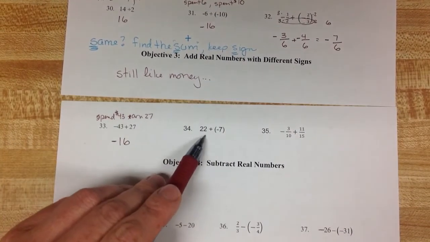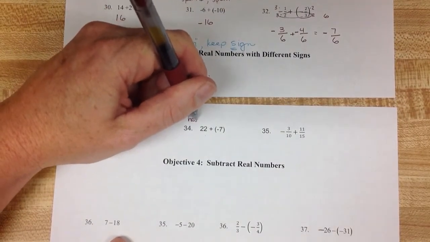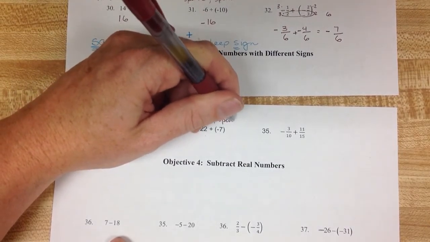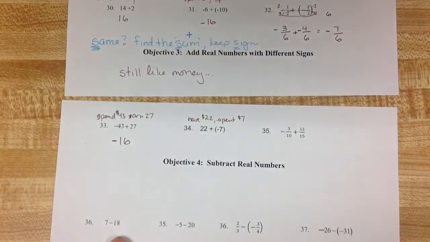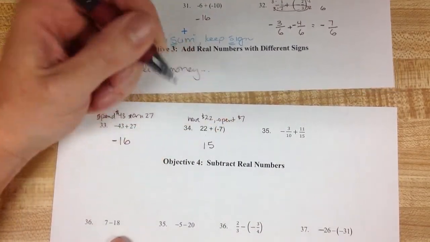Okay. In this one, I started with $22 and I spent $7. So at the end I still have $15 left.